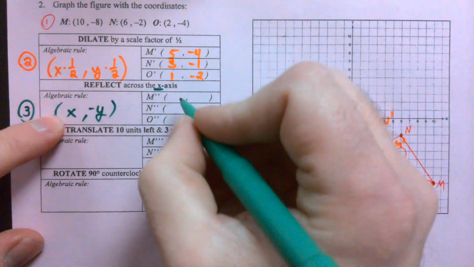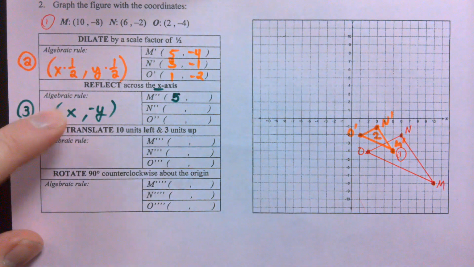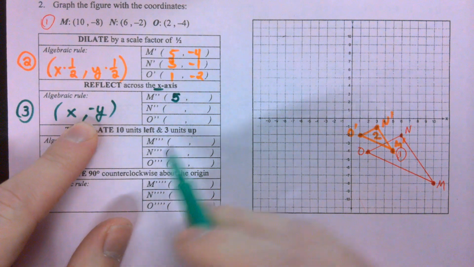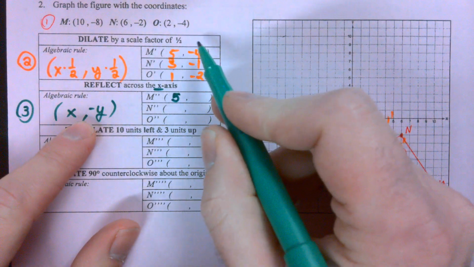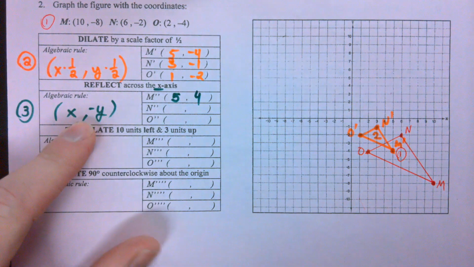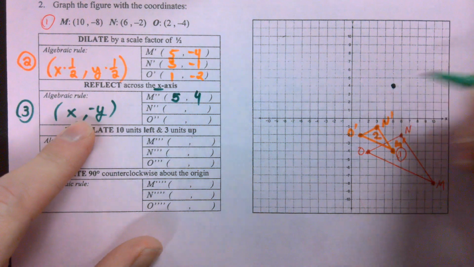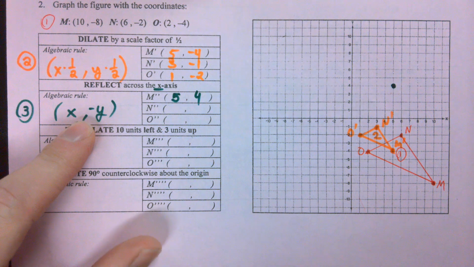5 remains as 5. But what do I do with my y coordinate? Flip the sign. Negative 4 is going to turn into what? Positive 4. I go over to 5. I go up to 4. Boom. There is my M double prime.